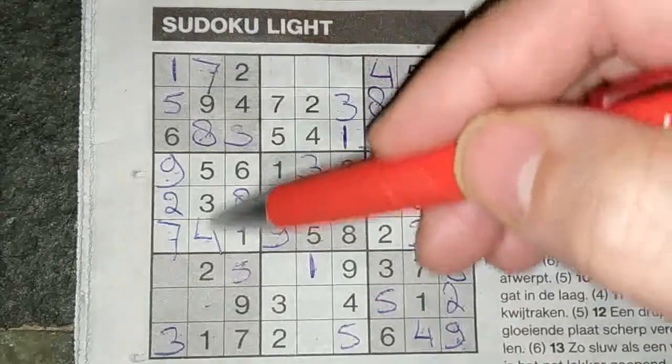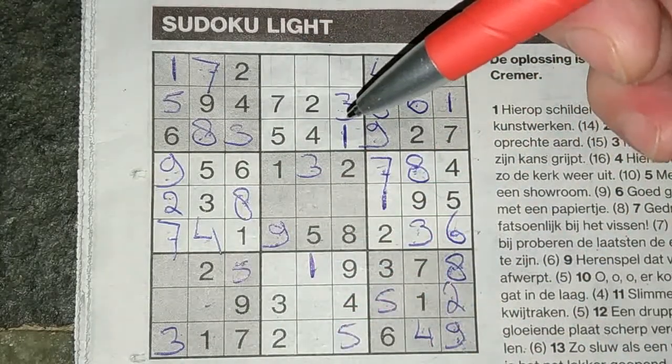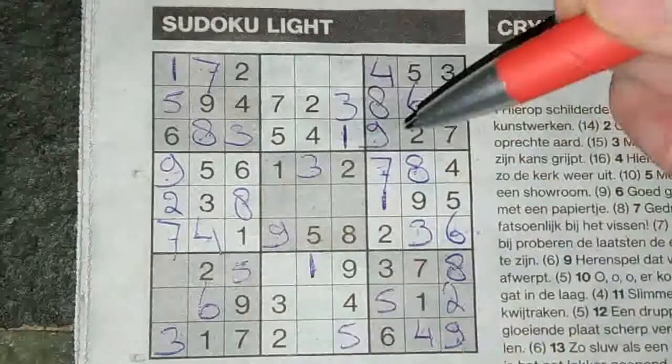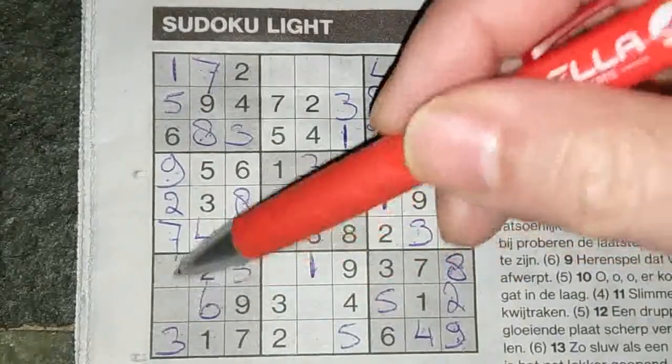1 missing number in this column for the number 6, I believe. Yes. 2 missing numbers in this big square for the numbers 4 and 8.